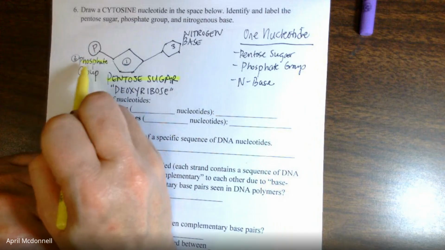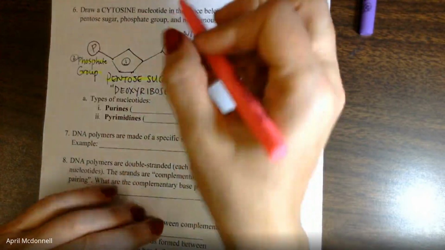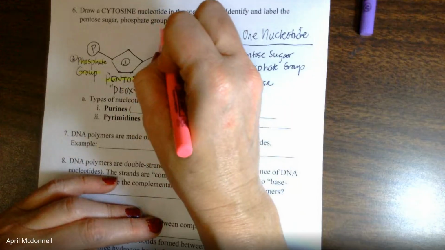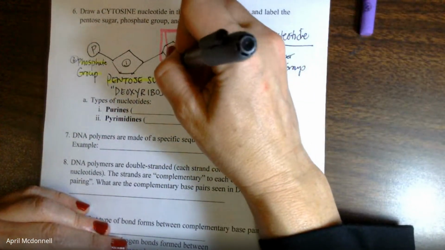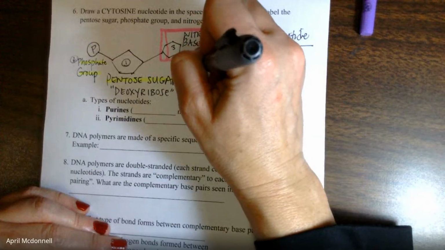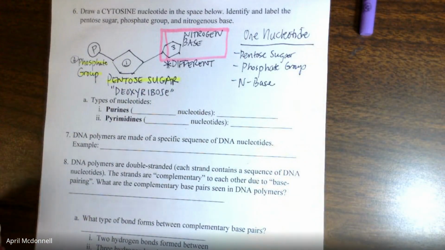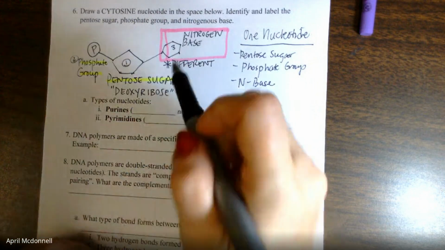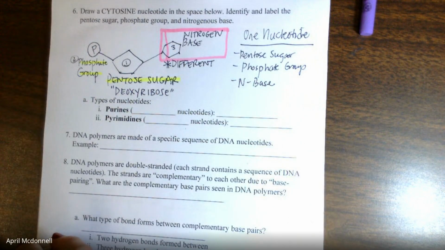All nucleotides have a phosphate group. The only thing that is different for the 4 different nucleotides is the nitrogenous base. In cytosine, the nitrogenous base is made of 1 ring. In some other nucleotides, the nitrogenous base could be 1 or 2 rings that are fused together.